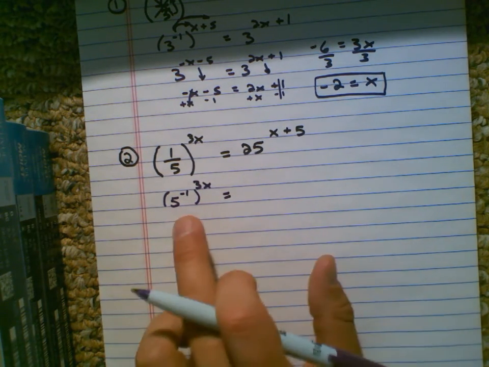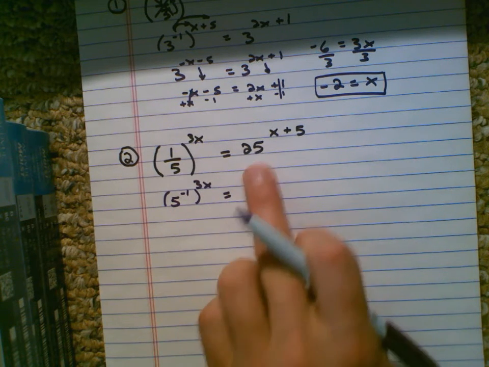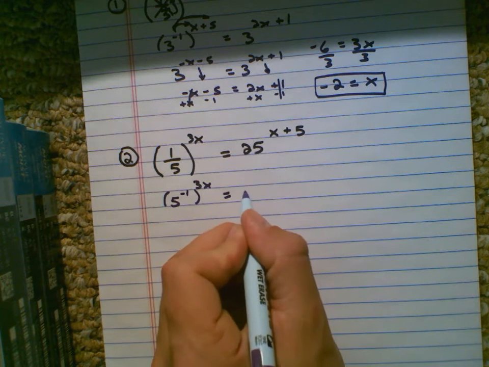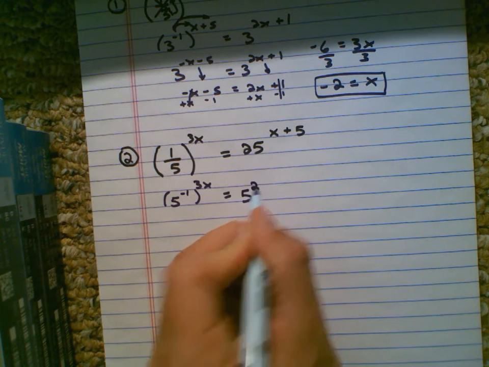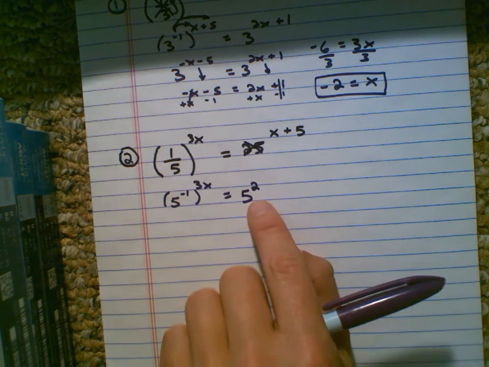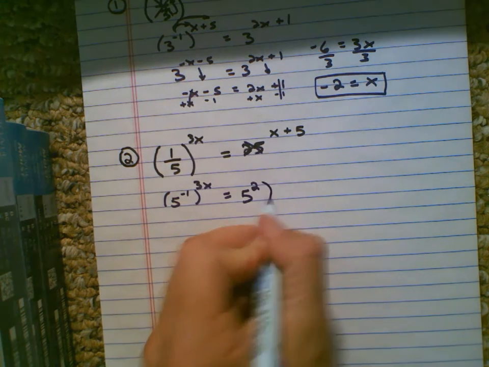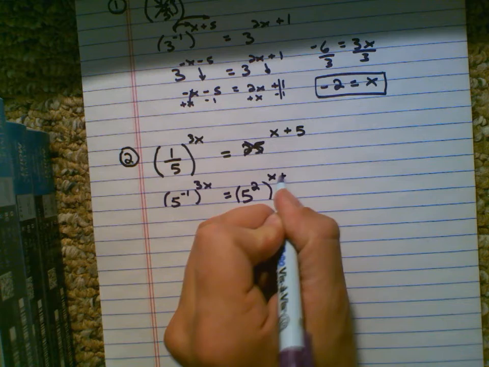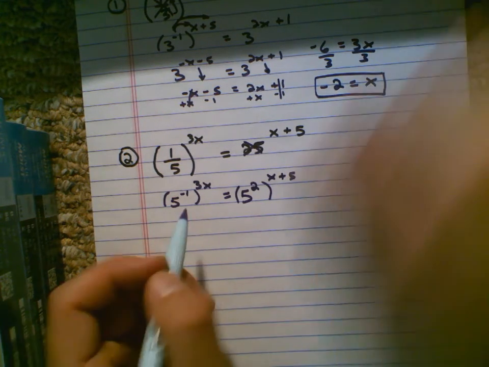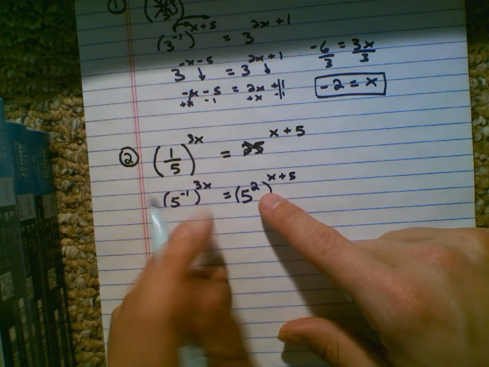Now, I notice I have a base of 5 here, so I want to rewrite 25 as a power of 5. Well, I know that 25 is really 5 squared. So I'm going to get rid of the 25, and I'm going to replace it with 5 squared. That is going to be taken to the x plus 5. Now, before I drop the exponents down to solve this, I need to simplify my exponents.